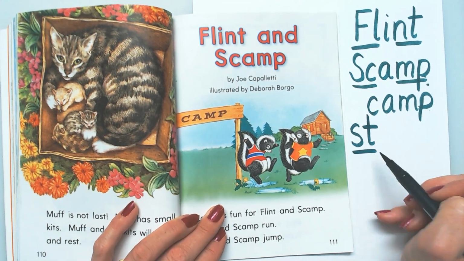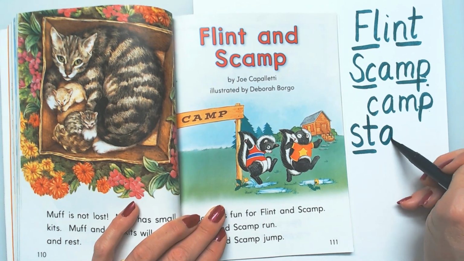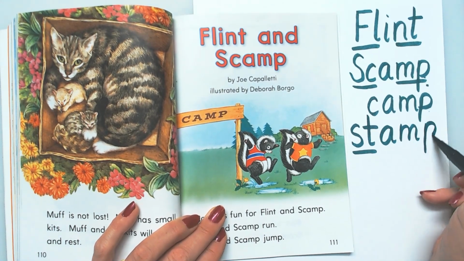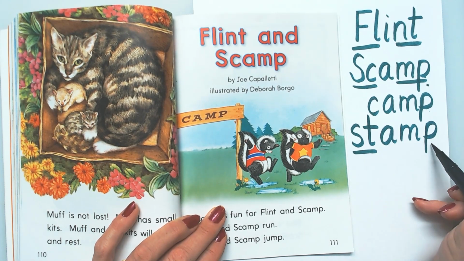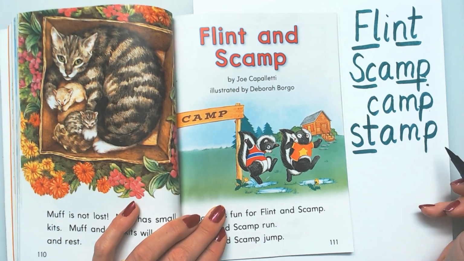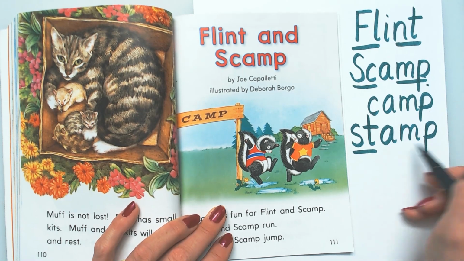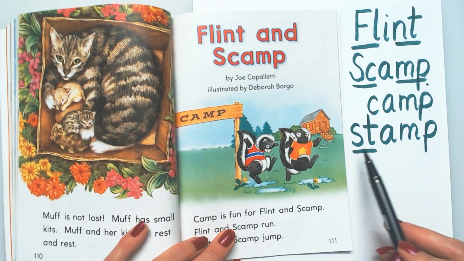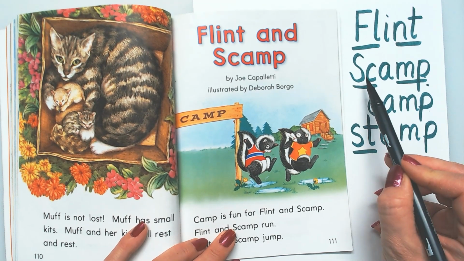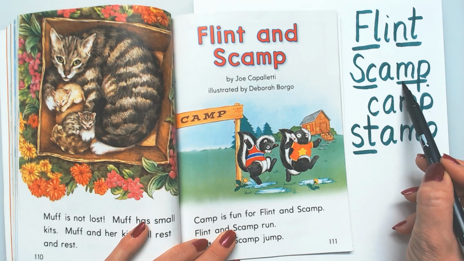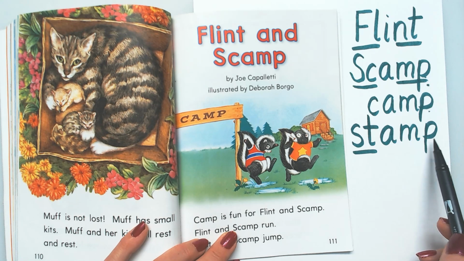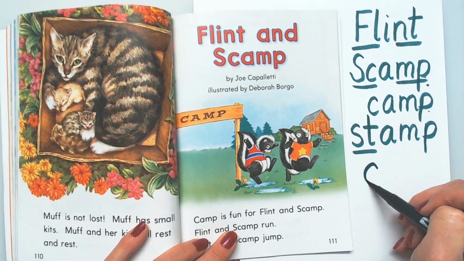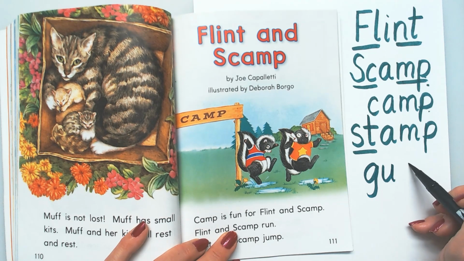Starts with a blend. St, amp, stamp. A stamp is what you put on a letter when you want to mail it, or you can stamp your feet. It's a multi-meaning word, stamp. Hey, we have 3 words in the same word family, the AMP word family. Scamp, camp, stamp. And now we have 2 left that are in our story. These have final blends.